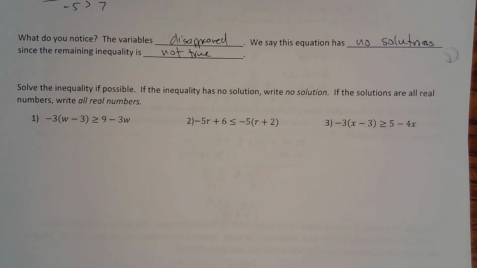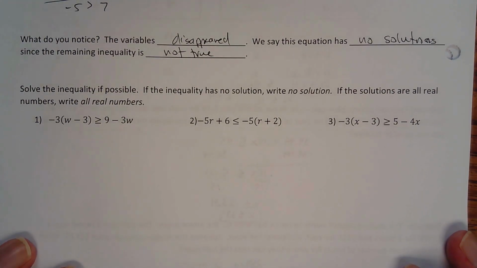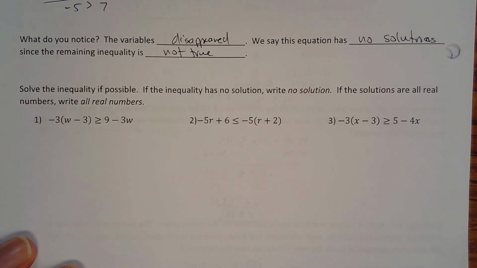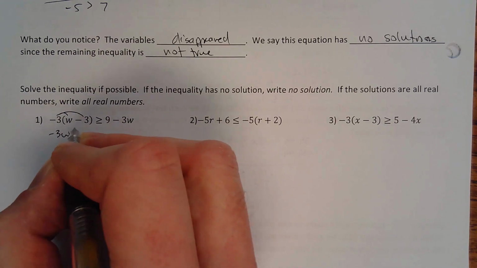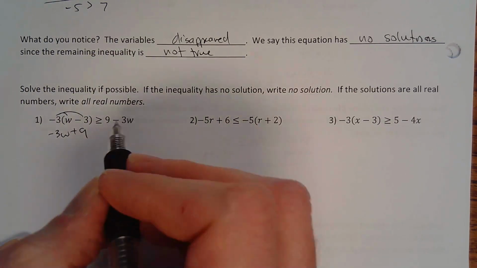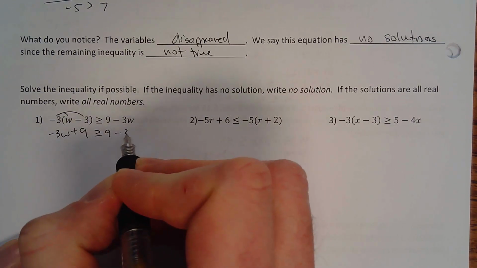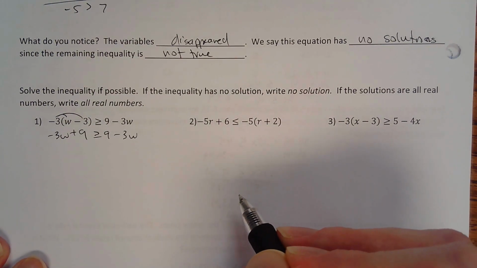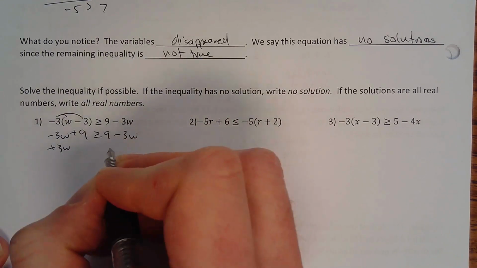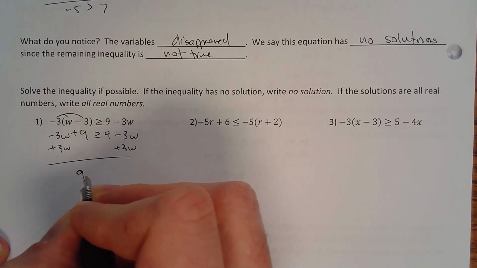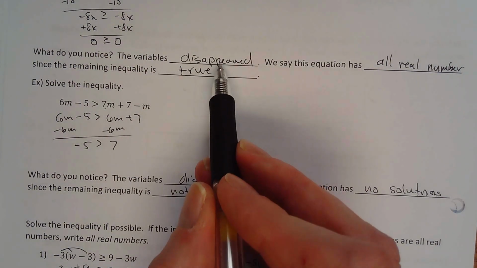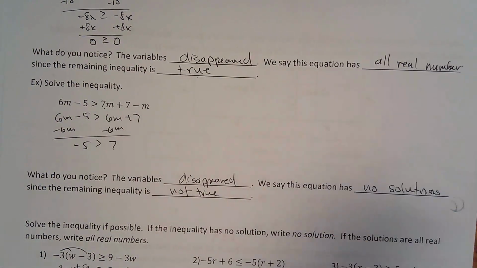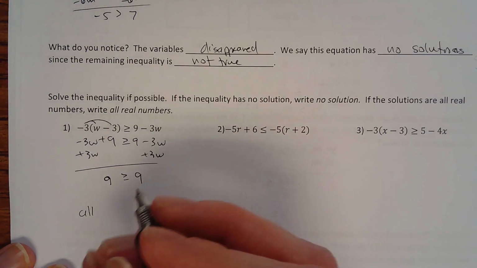Solve the inequality if possible. So let's go kind of faster, and I'll probably leave one of these open for you to do. So let's see, I'll distribute the 3. So this would be -3w plus 9, because I got a negative times a negative, is greater than or equal to 9 minus 3w. Let's get those w's together. So if I add 3w, I get 9 is greater than or equal to 9. And that is a true statement. The variable has disappeared, but it's a true statement. That means all real numbers.